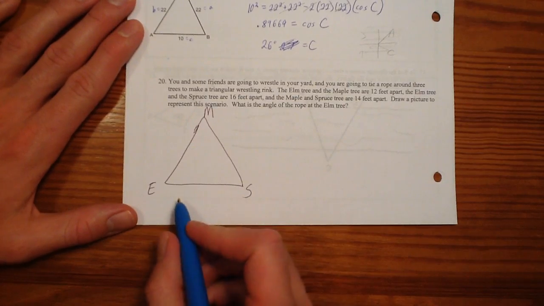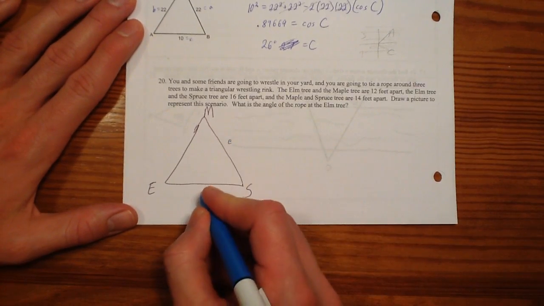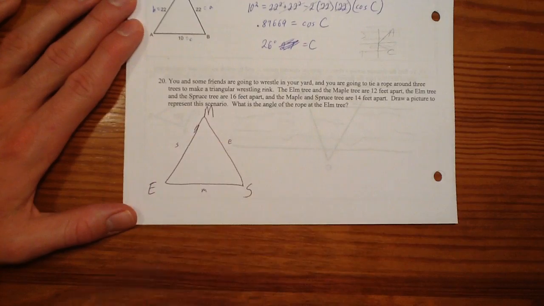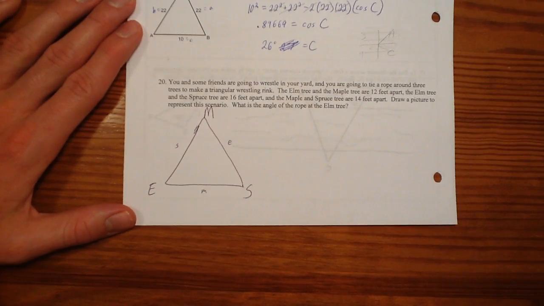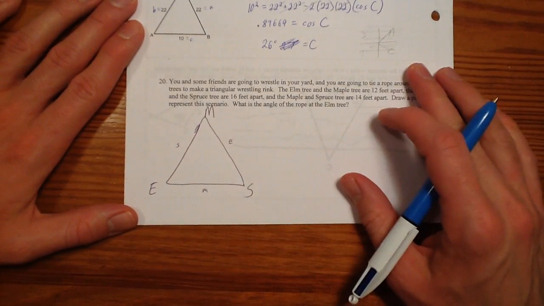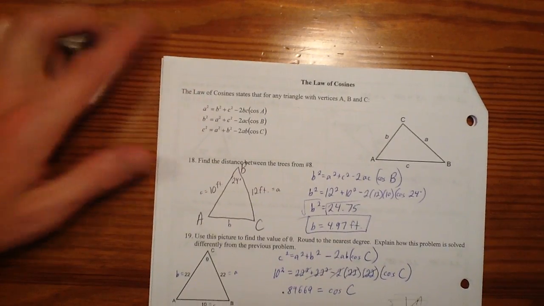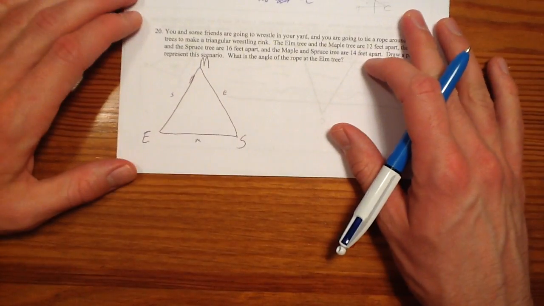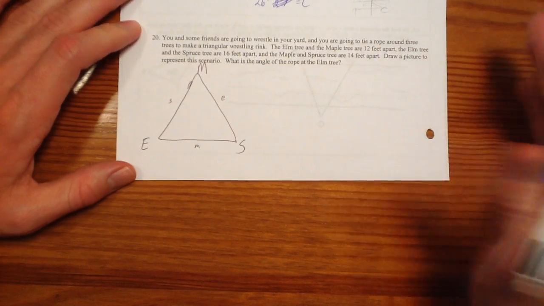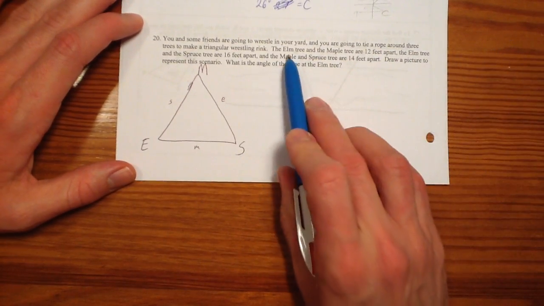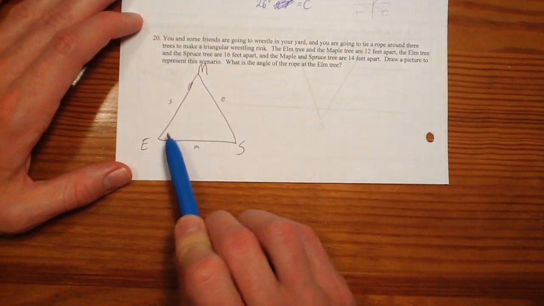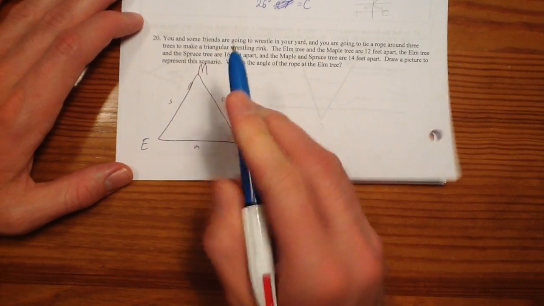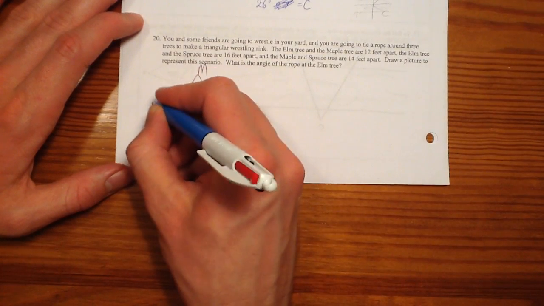Before we go any further, let me go ahead and put a little E here, and a little M here, and a little S here, and then a lot of people might just hit the panic button right now. Oh my goodness, my formulas have A's, B's, and C's, and you just made 3 other letters, E, M, and S. You'll be alright. Deal with it. You got this. The elm and maple tree are 12 feet apart. Between elm and maple, that's 12. So little s is 12.